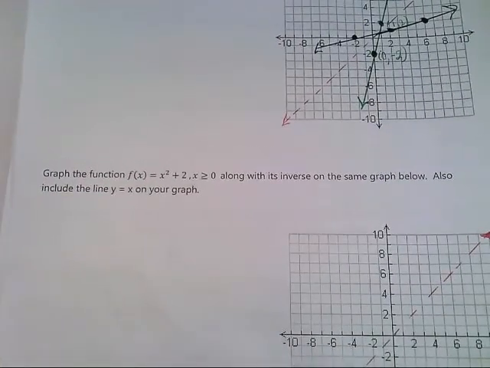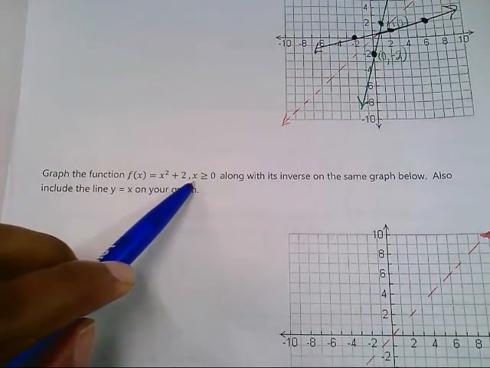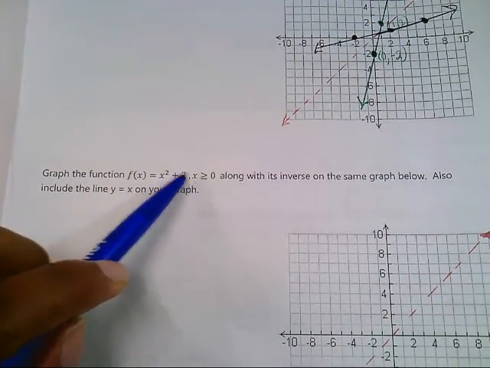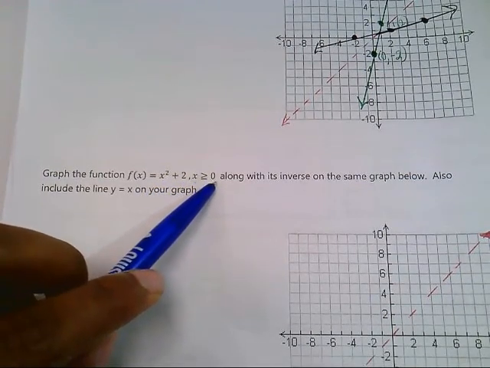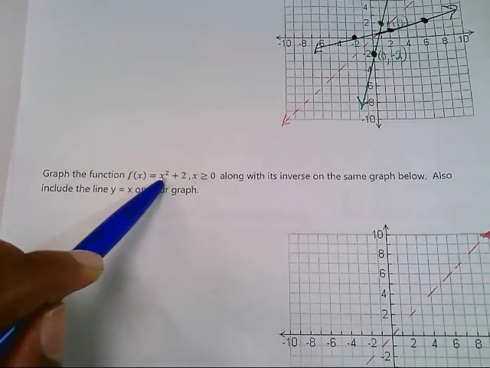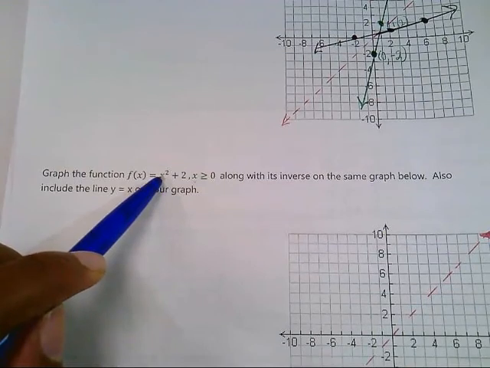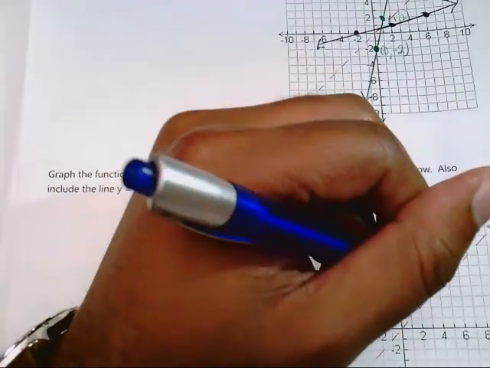The second example says graph the function f of x equals x squared plus 2, where x is greater than or equal to 0, along with its inverse on the same graph below. So because they give us a specific restricted domain, we're only going to be able to use x coordinates that are greater than or equal to 0. So if we plug 0 in, because it can be equal to 0, we get a point at 0 and 2, because we'll have 0 squared plus 2, which is just 2.